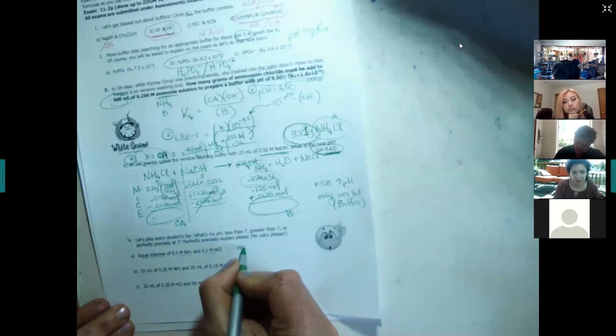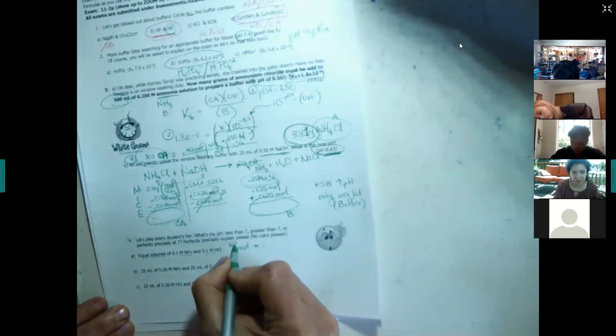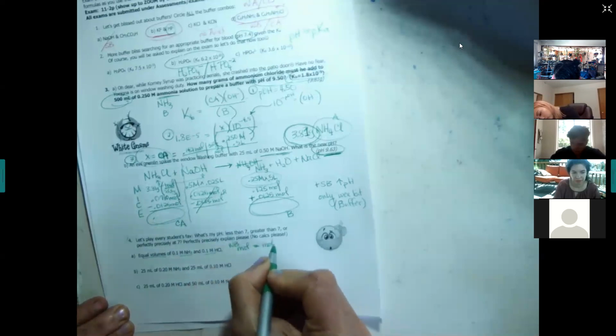All right, so we're doing the Goldilocks game, it looks like. So we have equal volumes, equal molarities. The key with this game is the moles are equal. So if the moles are equal, we have a weak base and a strong acid. Notice I said if the moles are equal, the strong wins.